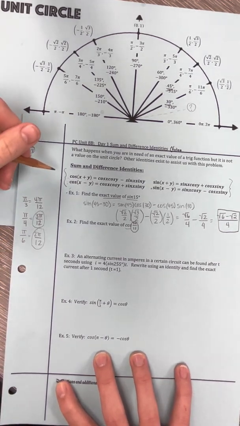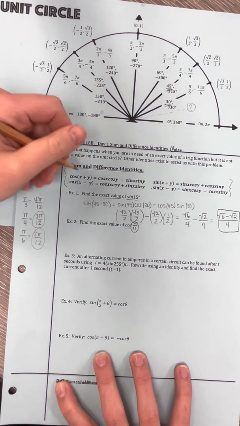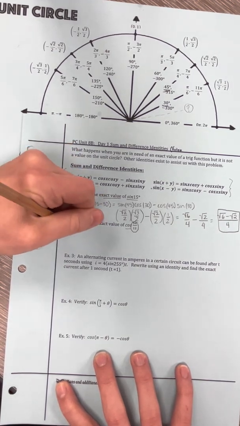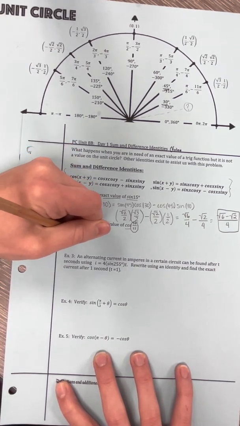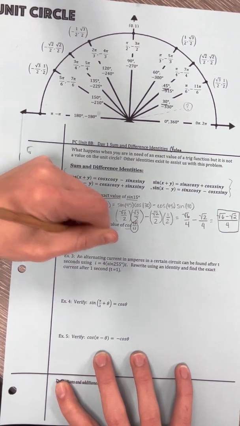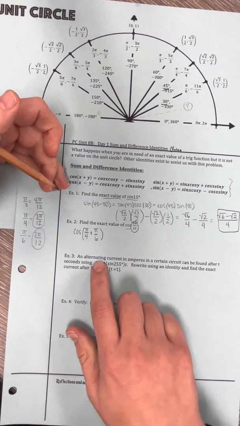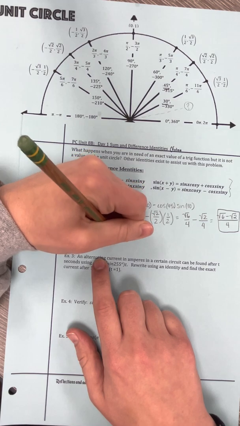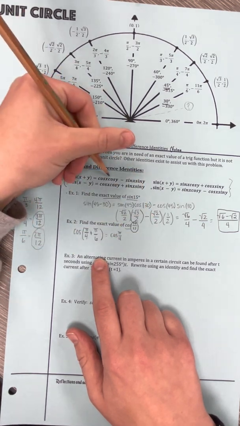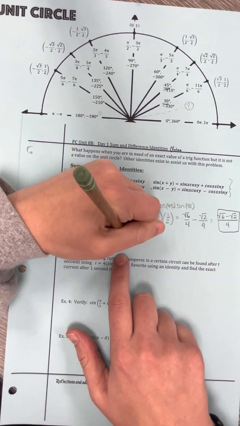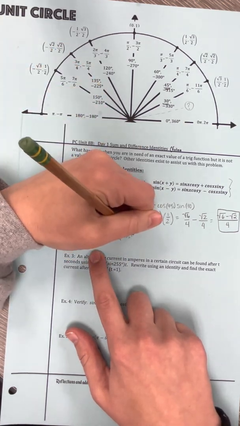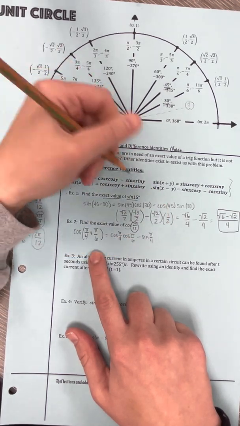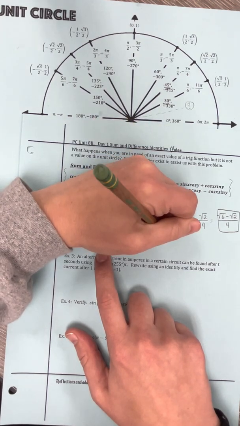So we've got cosine of x plus y. So cosine of pi over 4 plus pi over 6. All right, and we'll go ahead and plug in from here. So we have cosine of pi over 4 times cosine of pi over 6 minus sine of pi over 4 times sine of pi over 6.